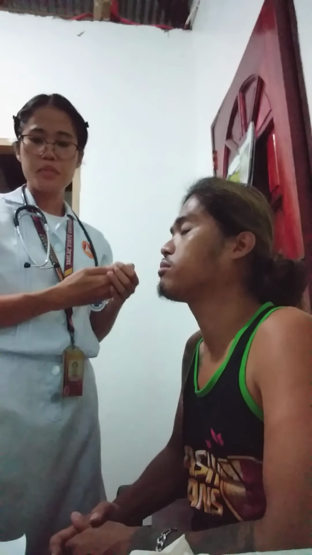Head and neck, inspect the shape of the head. Have the client sit in a comfortable position, facing the client with your head at the same level as the client's head. Inspect the head for shape and symmetry.